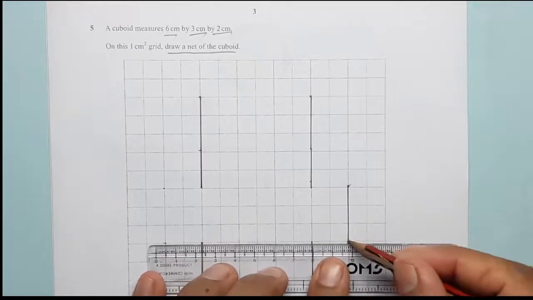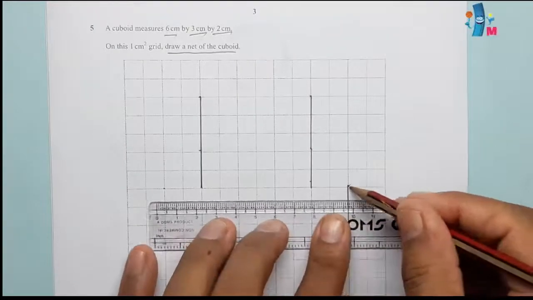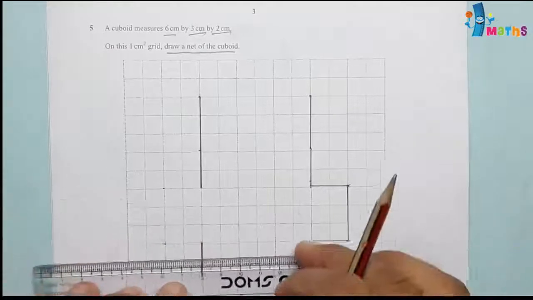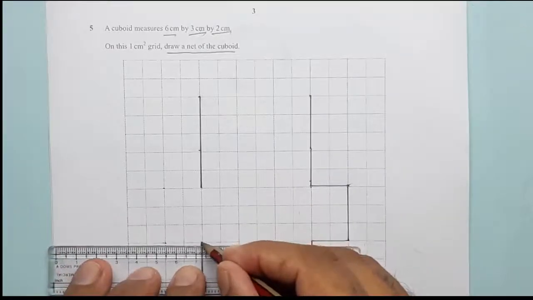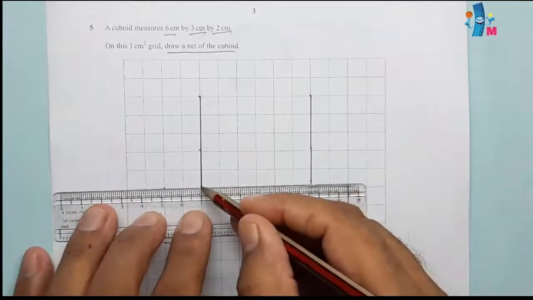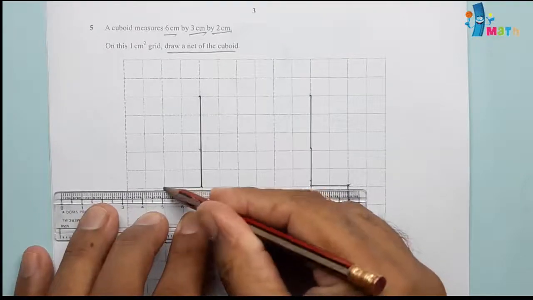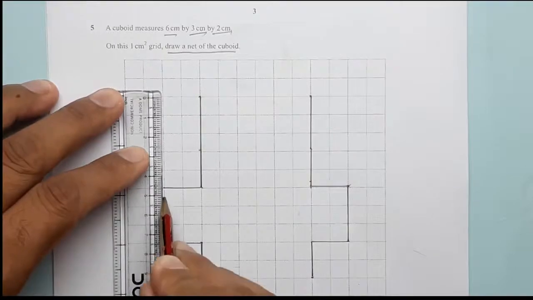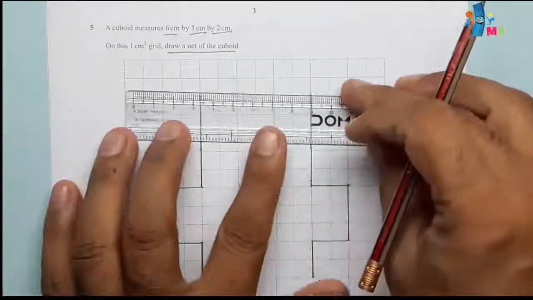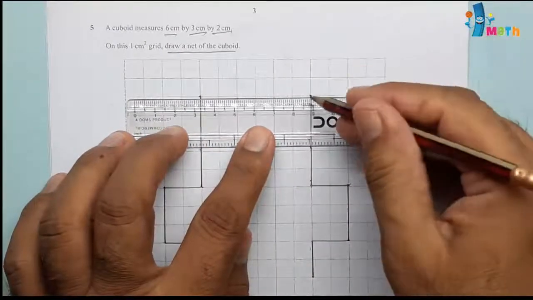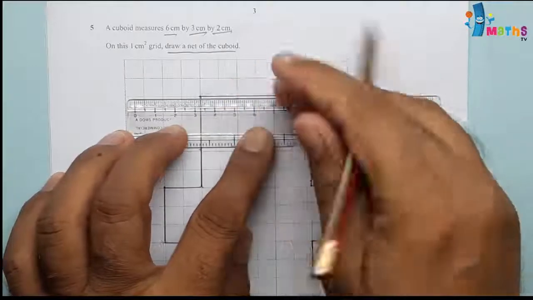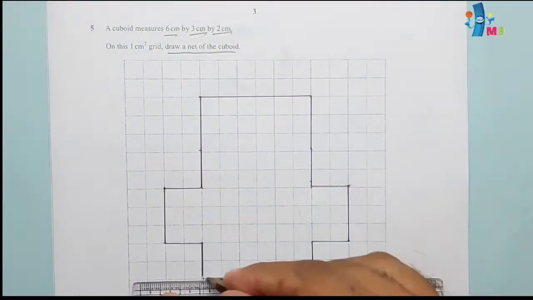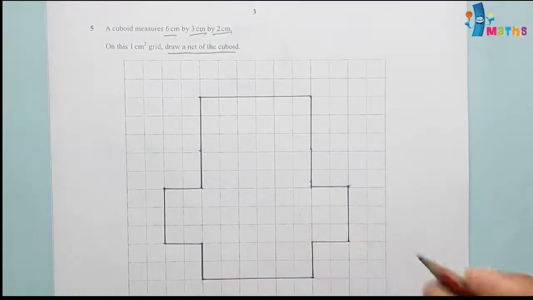This is also the side, which is folding side, and this is the last portion, this one, and this one, last edge. So this is the net.